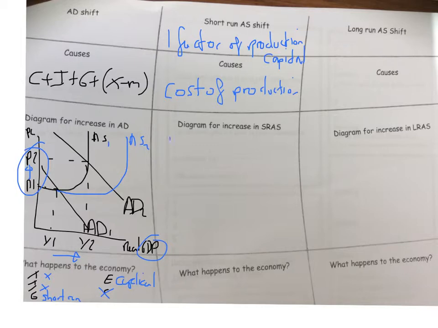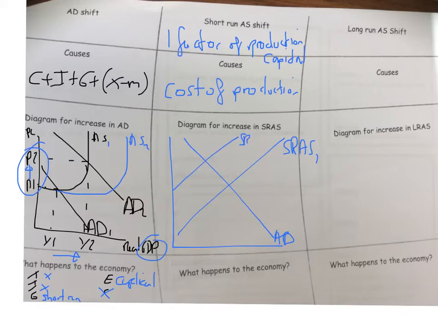Right, for the diagram, this is that weird diagram where it's the only time you do a straight AS line, and you call it the short-run AS. So if a firm's cost of production goes up, then the short-run AS line is going to go to the left. So it's SRAS 2 there. Just label it all quickly.